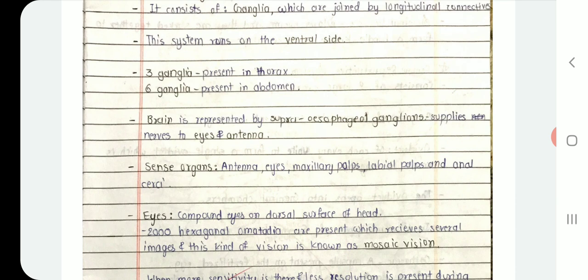Supra means on the upper side, that means the ganglion on the upper side of the esophagus is representing the brain. For this reason, this is known as supraesophageal ganglion.